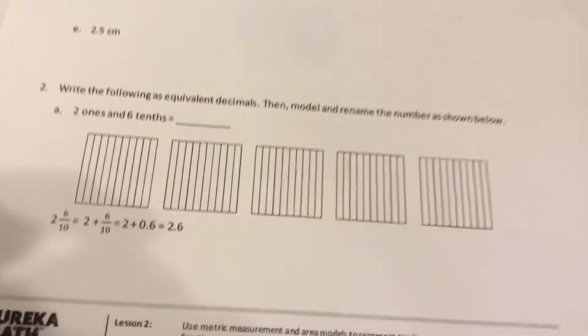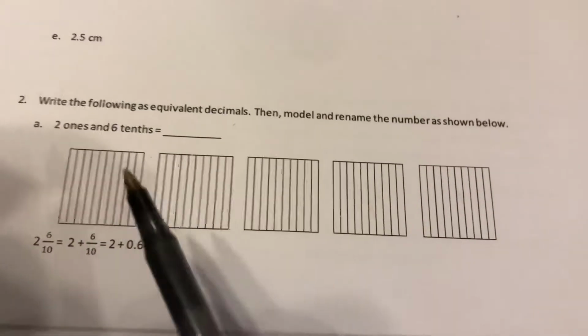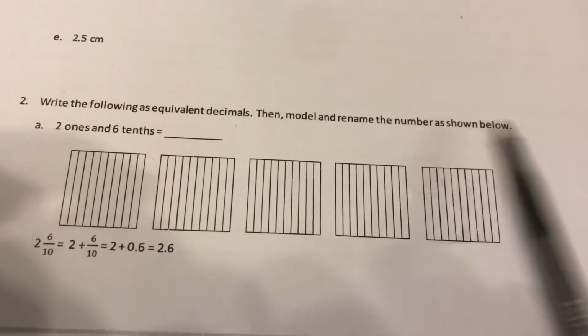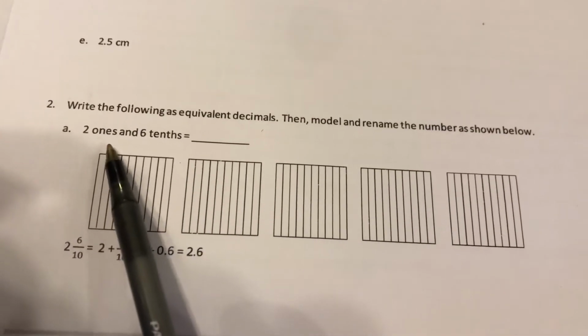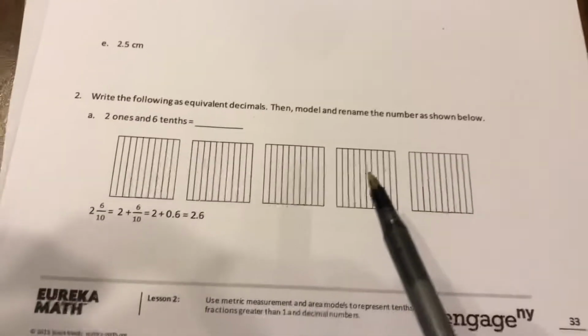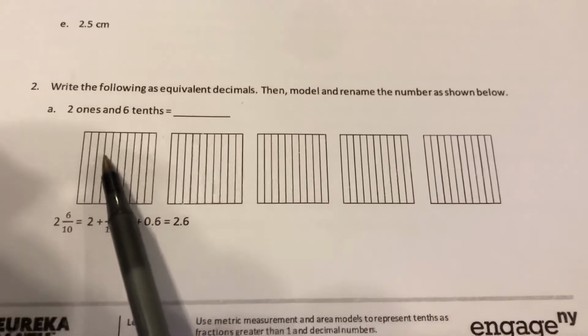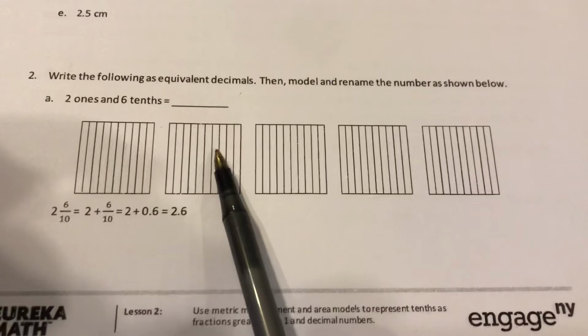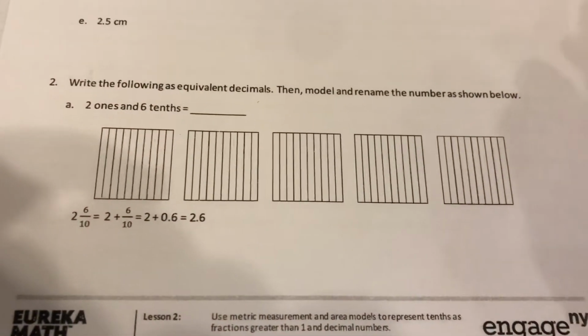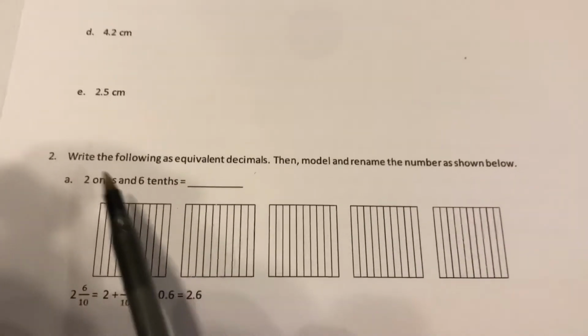Now, number 2, write the following as equivalent decimals. Then model and rename the number as shown below. 2 ones and 6/10. So what you're going to want to do is shade in 2 whole plus 6/10 of another one, okay? And you're going to rename this as a decimal.